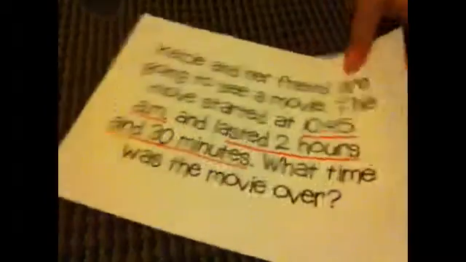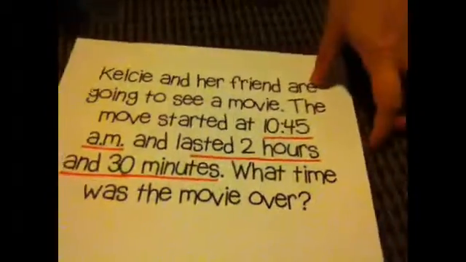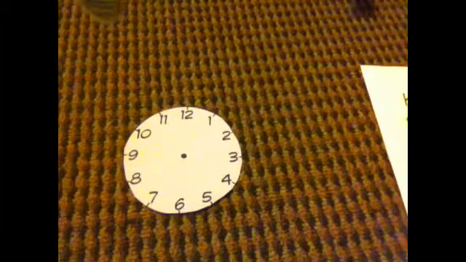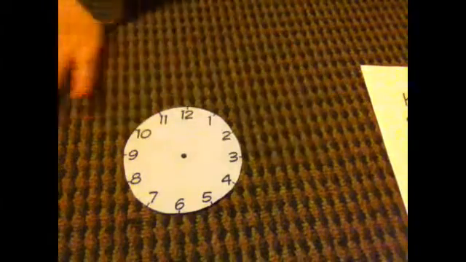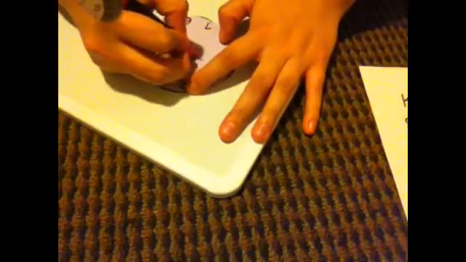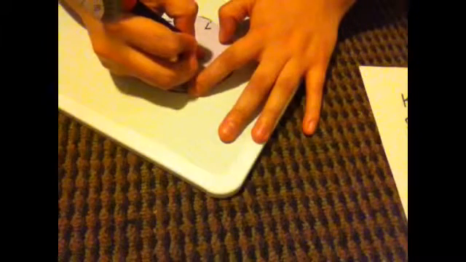So first we're going to use a simpler approach, and I have some clock faces over here that look like this. And since we're only finding 2 hours and 30 minutes, we can use these clock faces. And if we have a clock with hands, we can use that too, and we can move those hands. But I don't have those today, so we're going to use clock faces. So our start time is going to be 10:45. So our little hand is going to go on the 10.